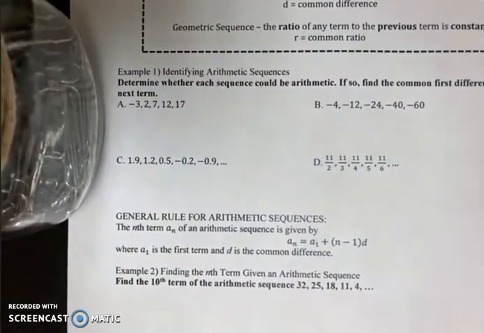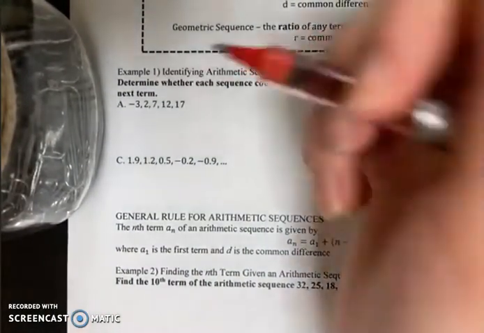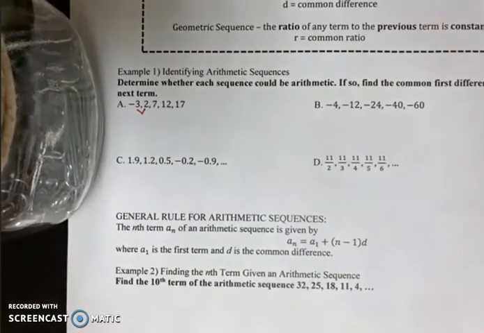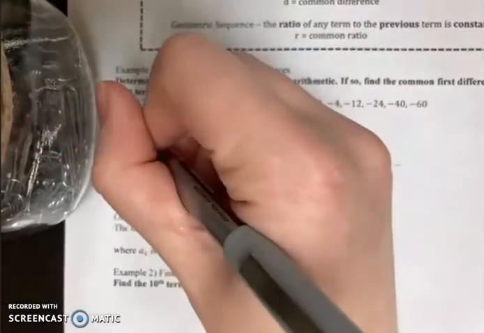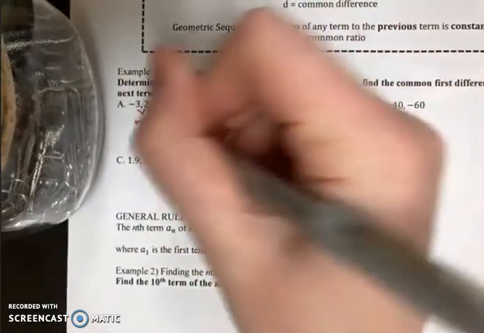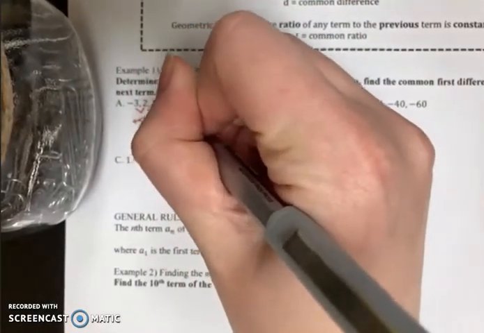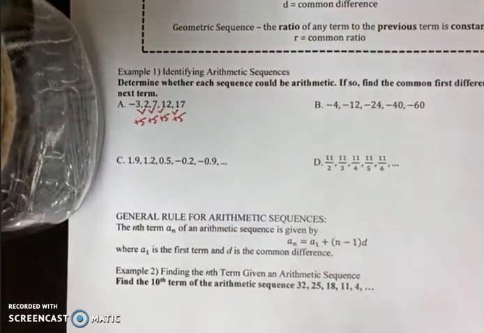What you're doing is you're trying to see how you get from one term to the next. So how do I get from the first term to the second term? Well, to get from -3 to 2, I would add 5. Now to get from 2 to 7, I add 5. And I keep adding 5. Now, an arithmetic sequence, you're going to be adding the same number consistently.